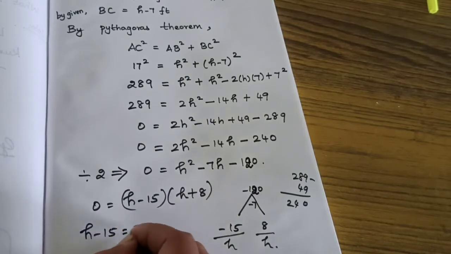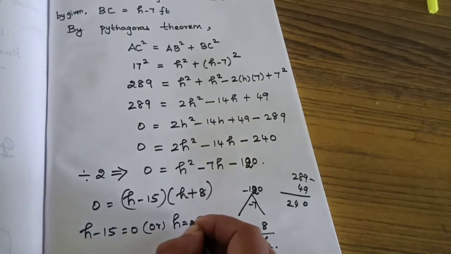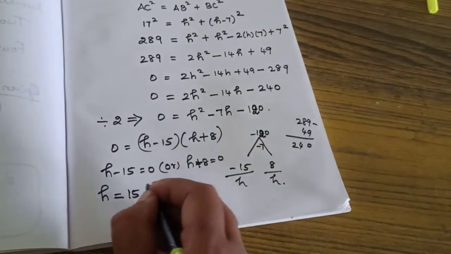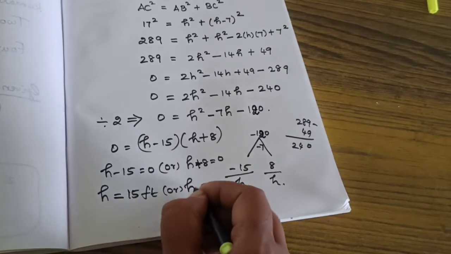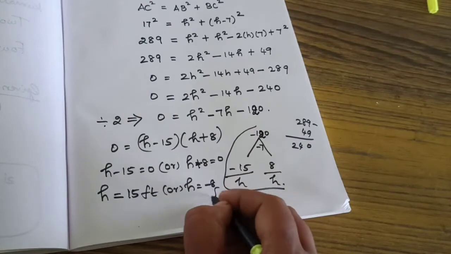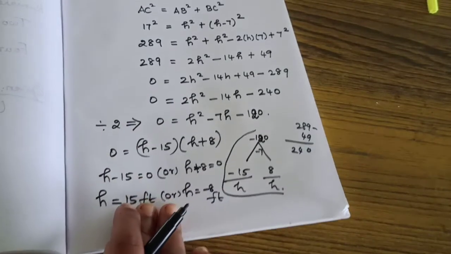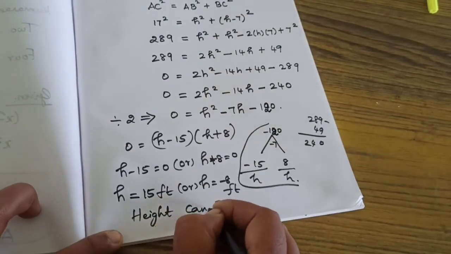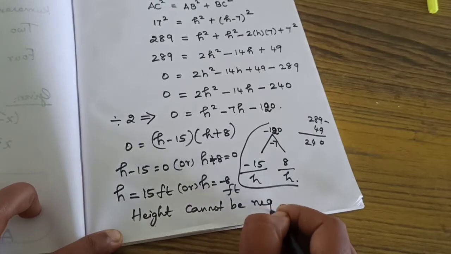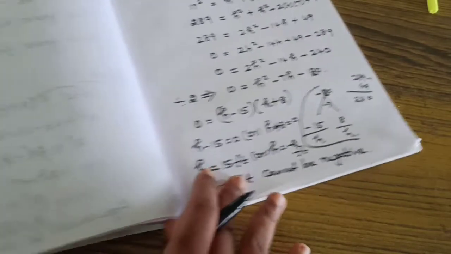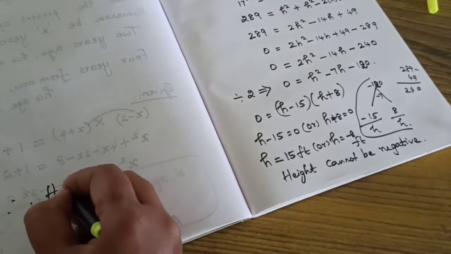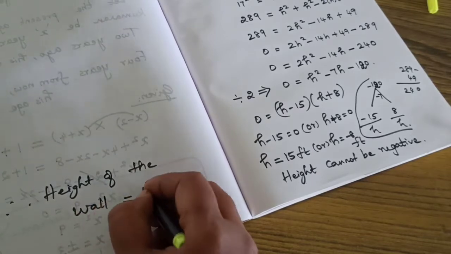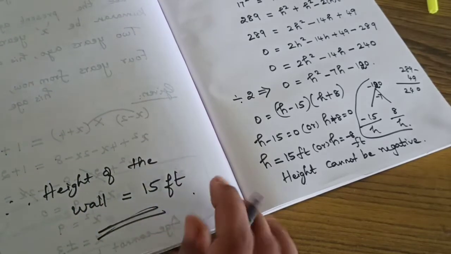So h minus 15 equal to 0 or h plus 8 equal to 0. So h is equal to, transposing, we are getting 15 feet or h is equal to minus 8 feet. Here also the minus value is not possible because the height cannot be negative. So what is the final answer? Therefore, the height of the wall, only they ask now. Wall is equal to 15 feet. Got it?